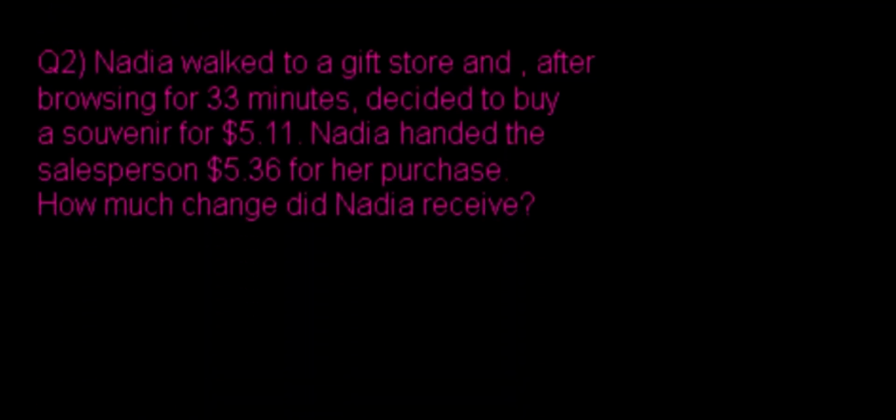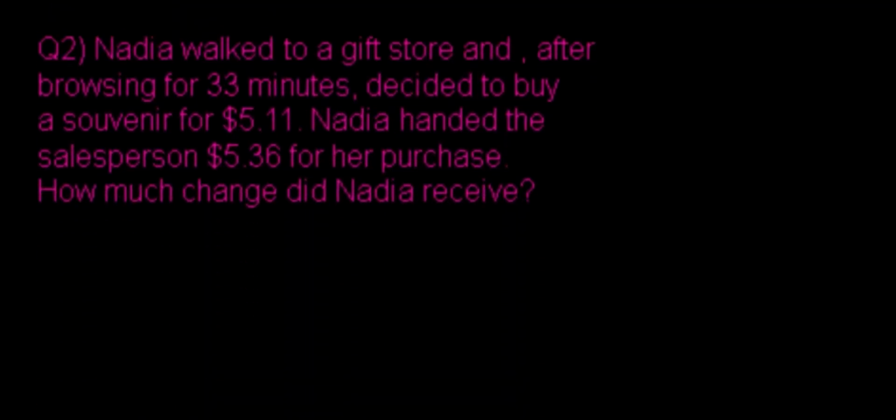Okay, next question. Nadia walked to a gift store and after browsing for 33 minutes, decided to buy a souvenir for $5.11. So she's buying something that's $5.11. Nadia handed the salesperson $5.36. Oh, she's given a bit more than what was expected. And for her purchase, how much change did Nadia receive?